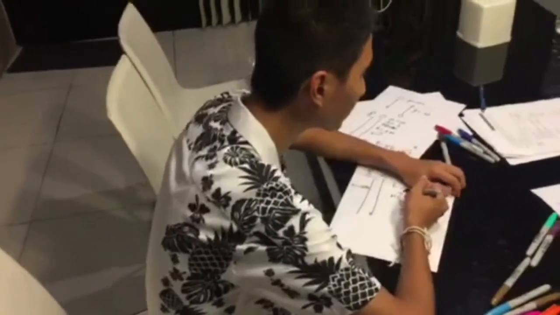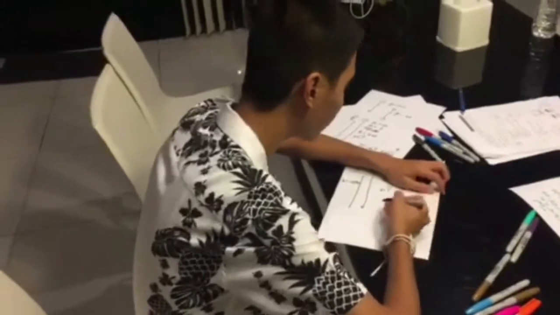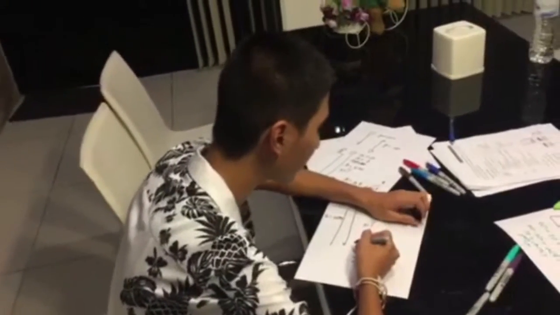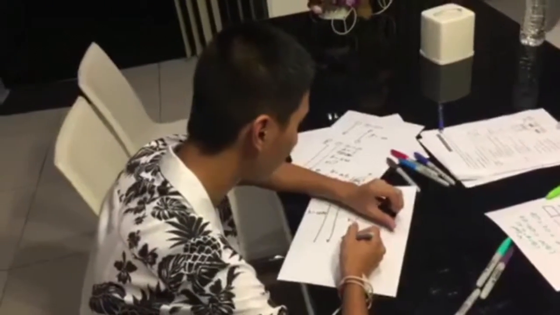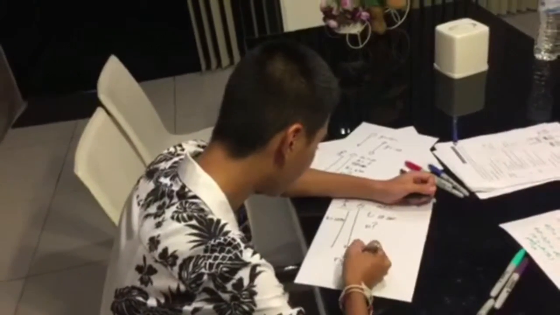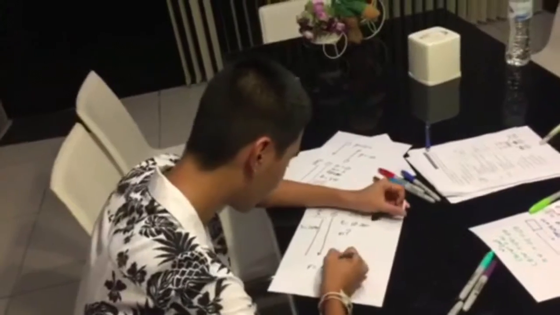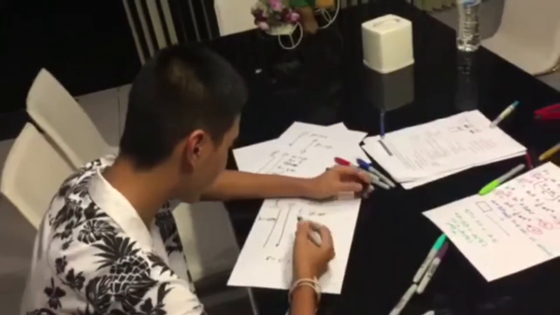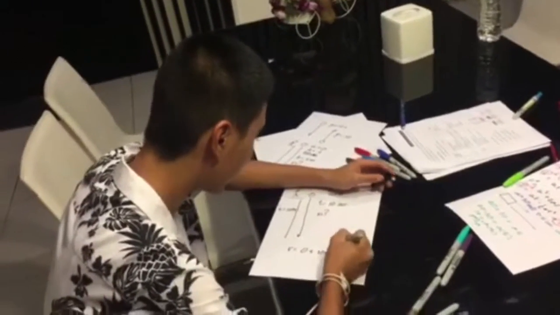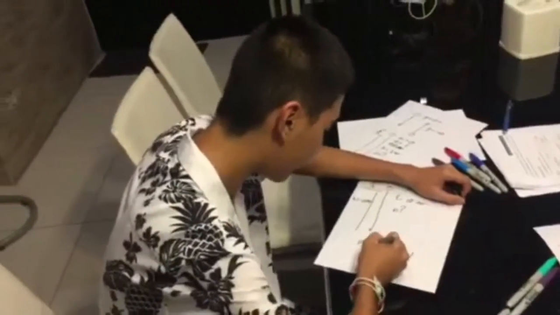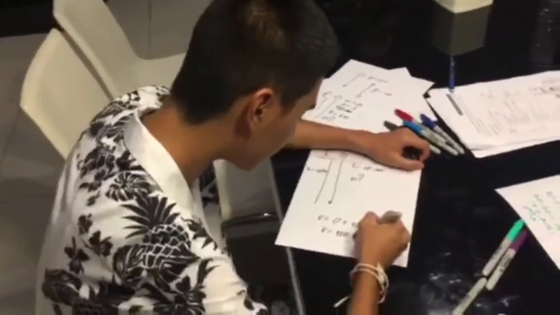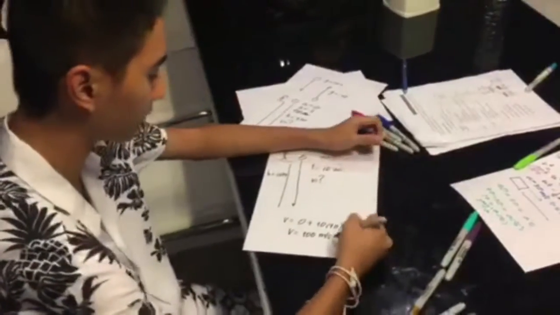So we can use the formula v equals the initial speed plus the gravity, which is 10, times the time, which is 10. V is 100 per second.